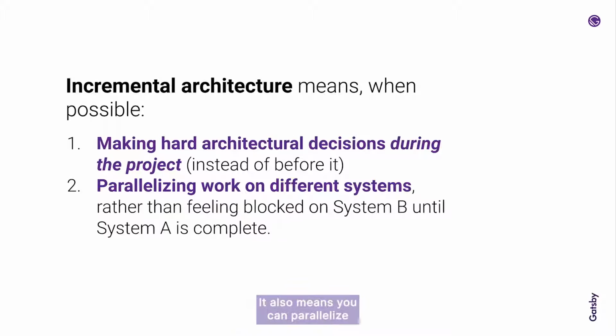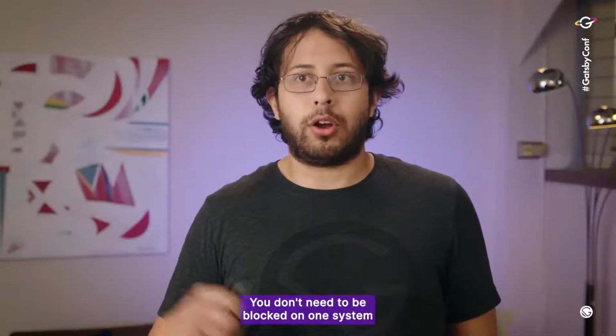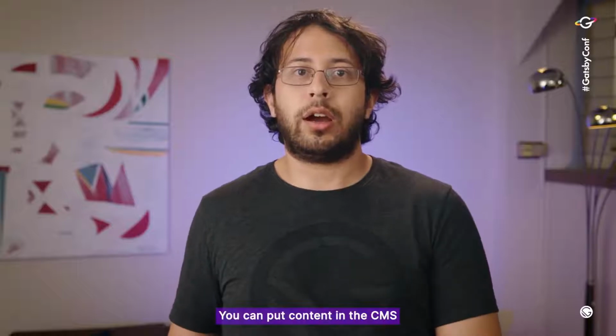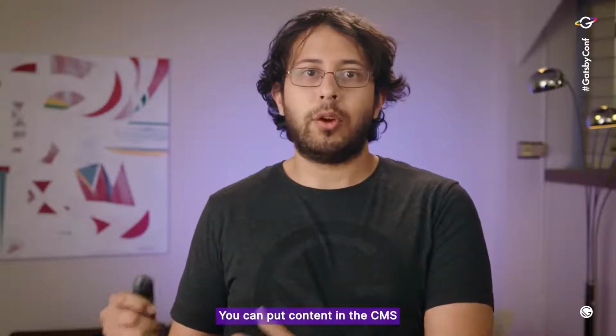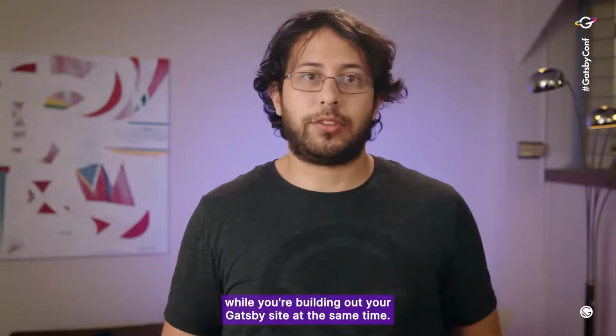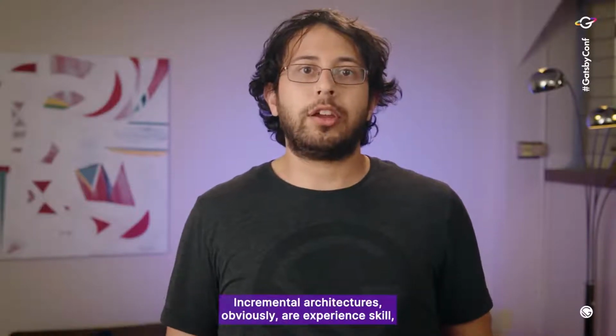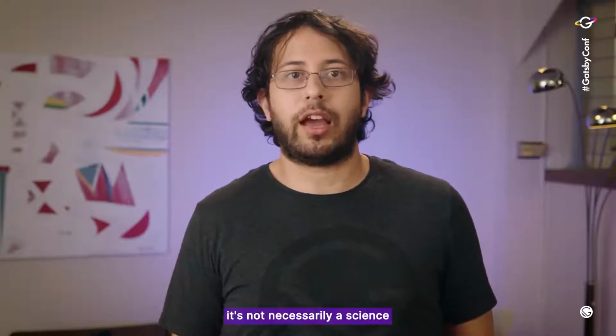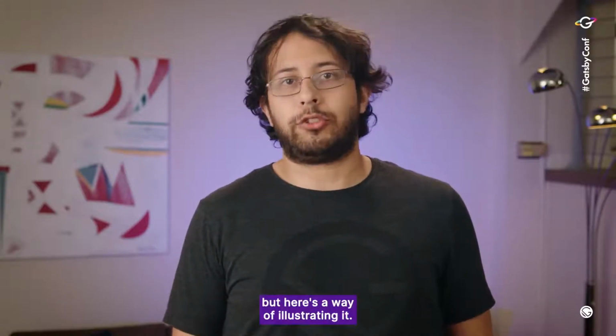It also means you can parallelize work on different systems. You don't need to be blocked on one system until another system is complete, right? You can put content in the CMS while you're building out your Gatsby site at the same time. Incremental architecture is obviously art, experience, skill. It's not necessarily a science, but here's a way of illustrating it.